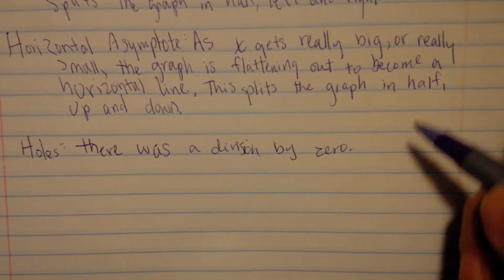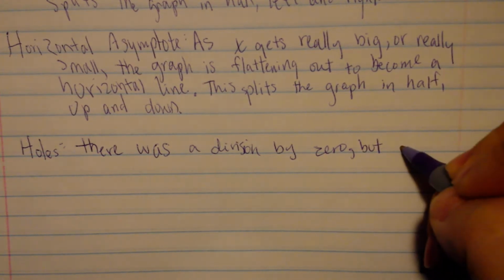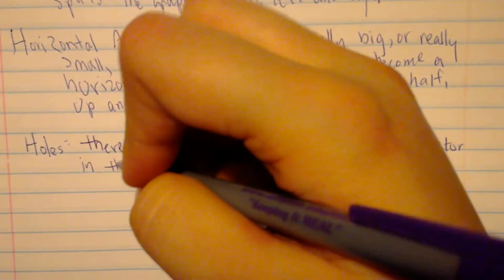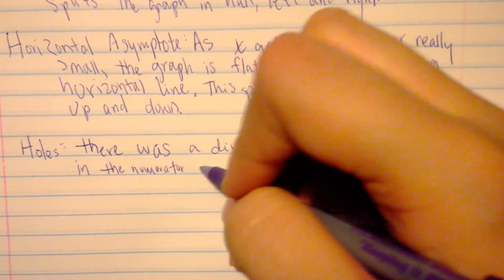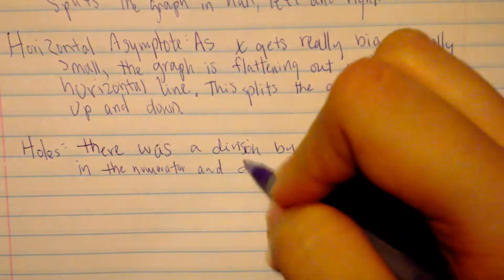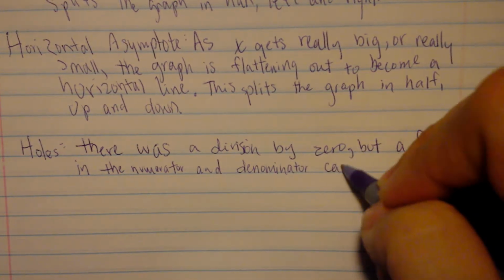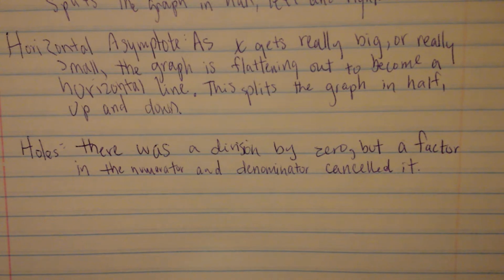A hole happens when you are dividing by 0. So there's a division by 0, but a factor on top and bottom canceled.